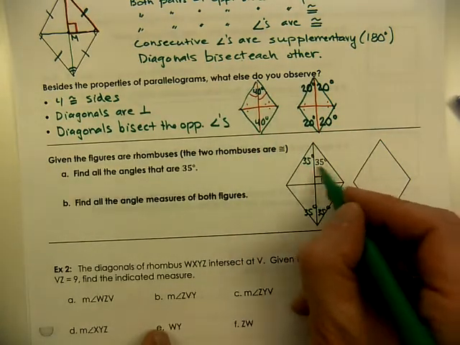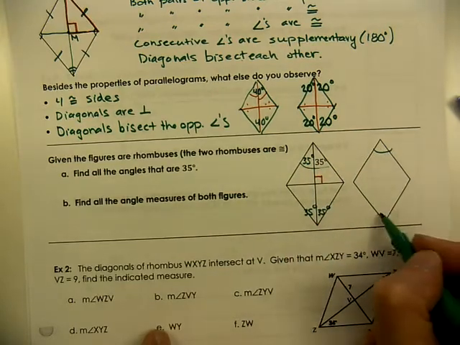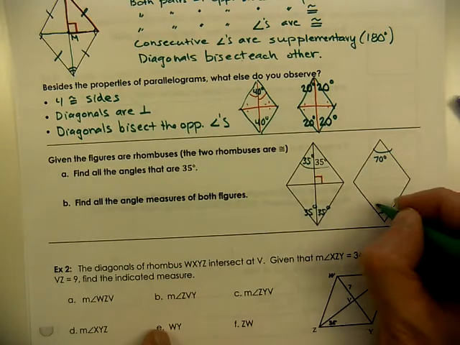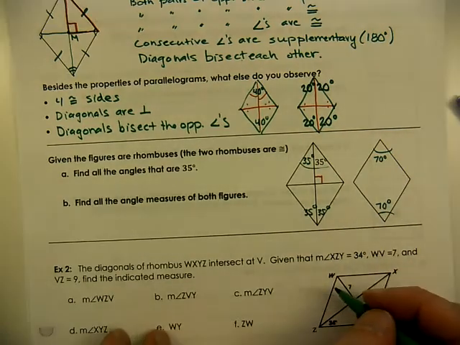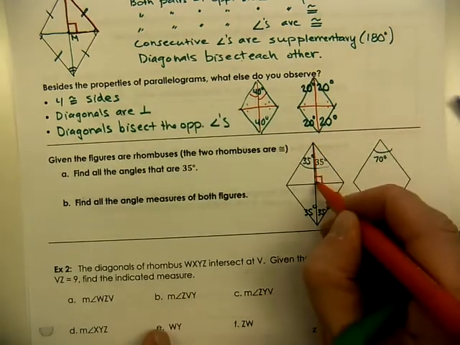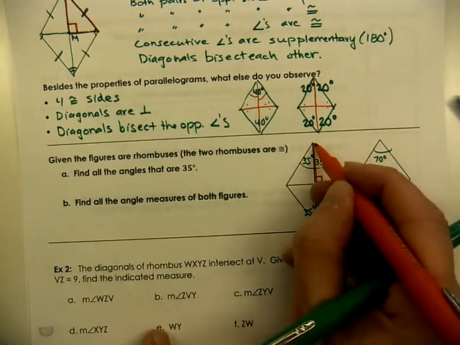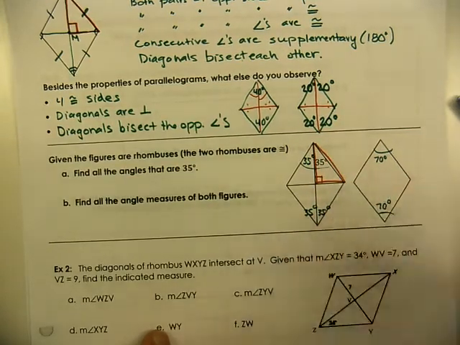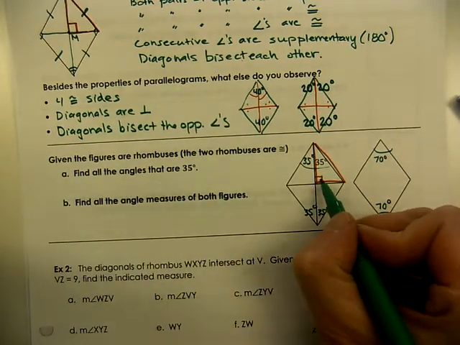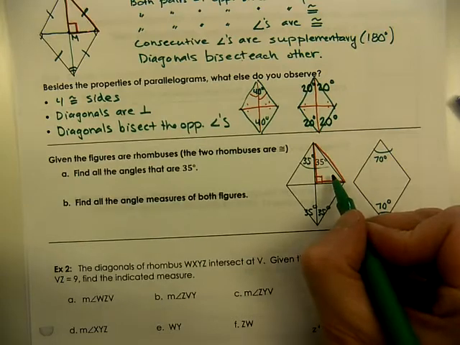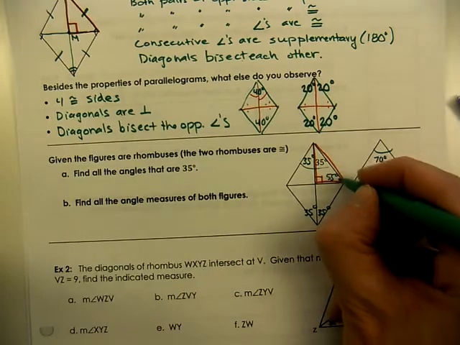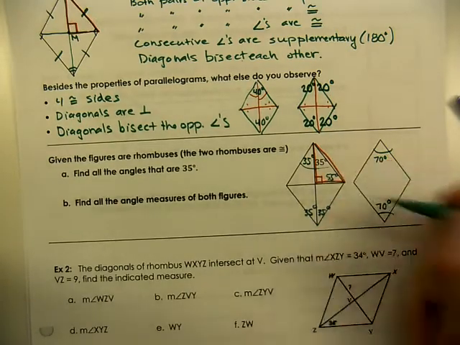Now let's add that together to create this big angle at the top and this big angle at the bottom. So 35 plus 35 will make it 70 and 70. Now we have a right triangle, and we know that in each triangle, the three angles add up to 180 degrees. So we can work out what this missing angle is. So we can go 90 plus 35 plus something has to add up to 180. And we can work that out and figure out it's 55. So you can check. 55 plus 35 is 90. Add another 90, get 180.